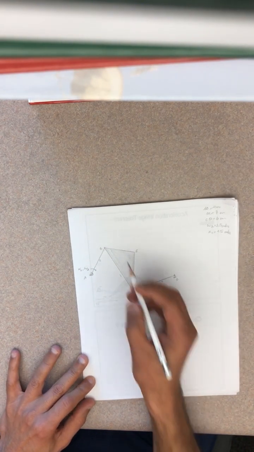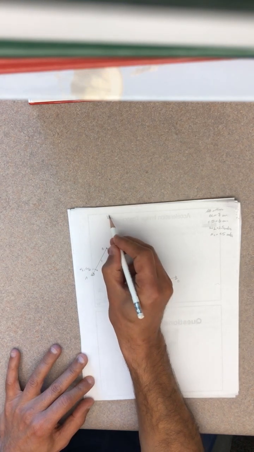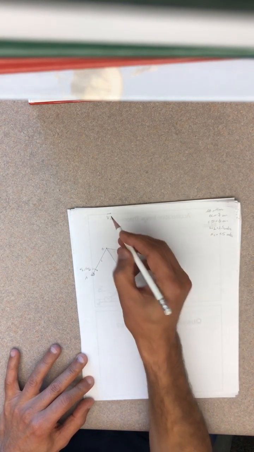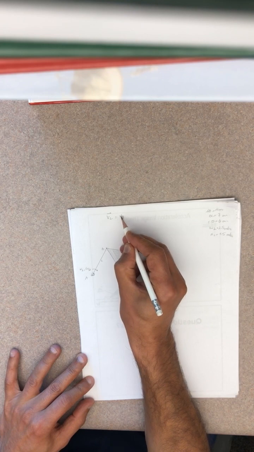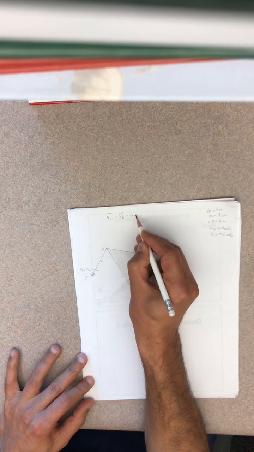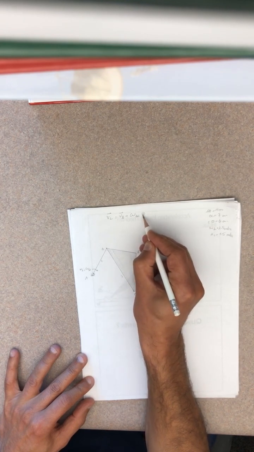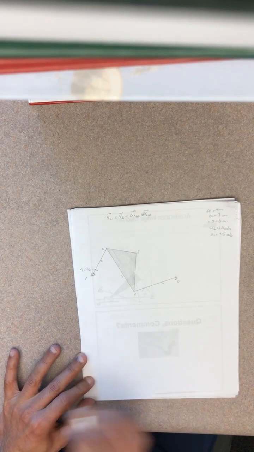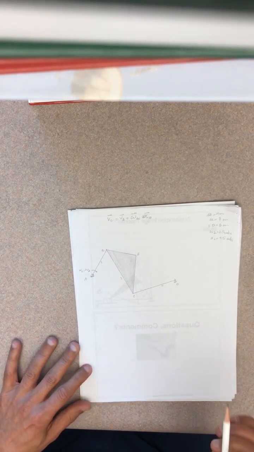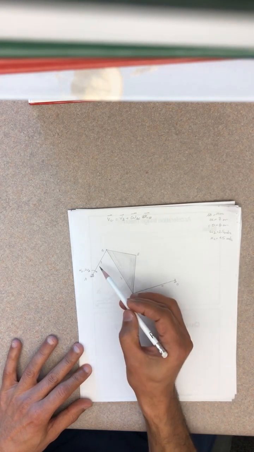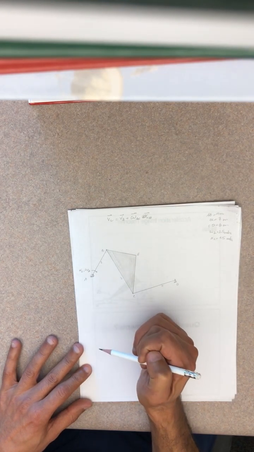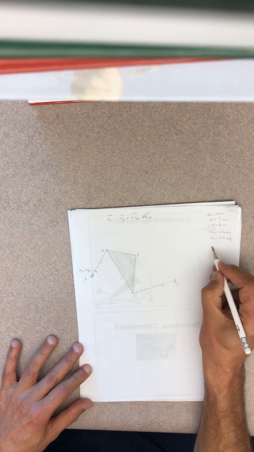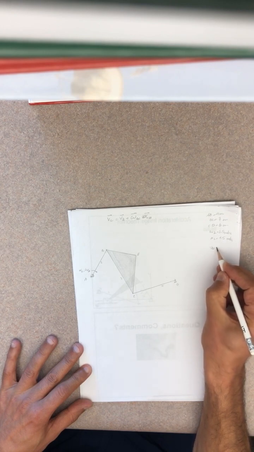So to write VC, I'm going to relate C to B. VC is VB plus omega BC cross R C with respect to B. I need to find VB because omega 2 is given. VB will be RAB omega 2.